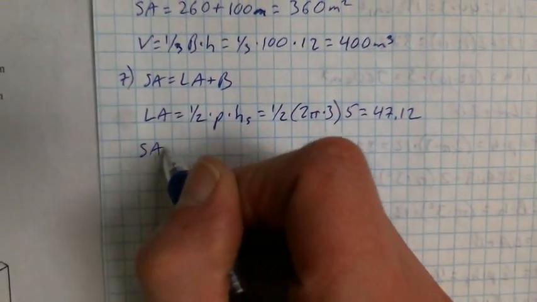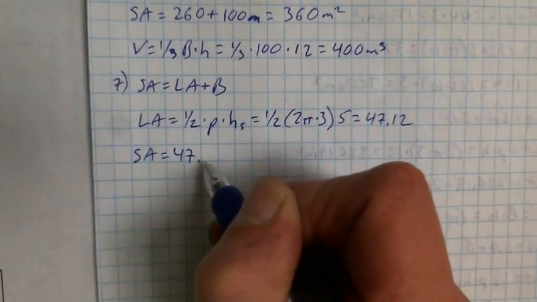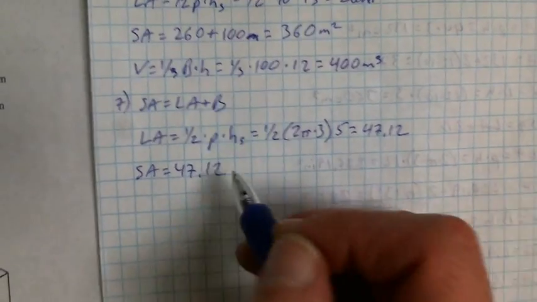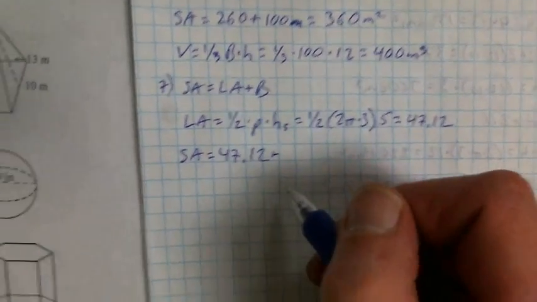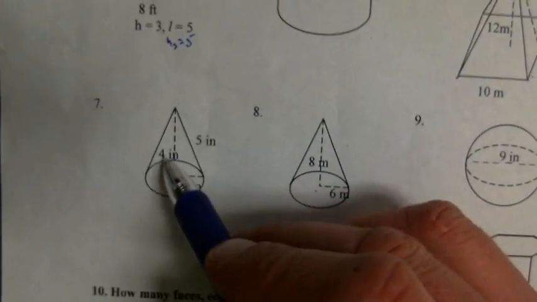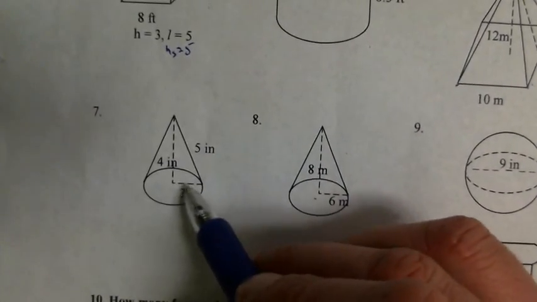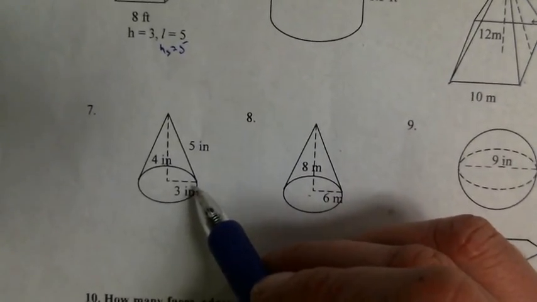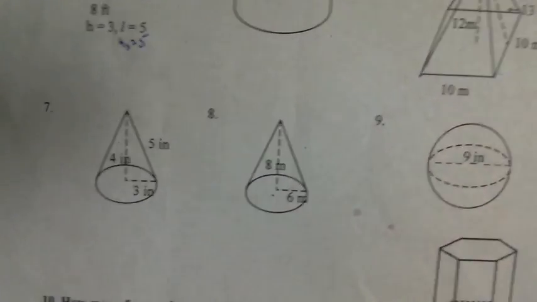Now our surface area equals our lateral area plus a base. The area of our base is the area of a circle whose radius is 3. That's pi r squared, where r is 3.